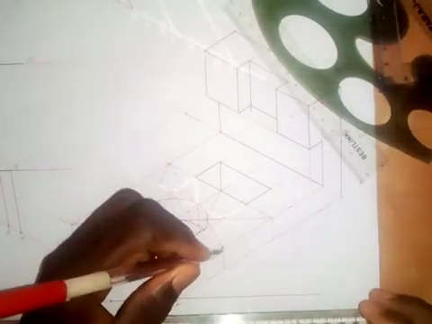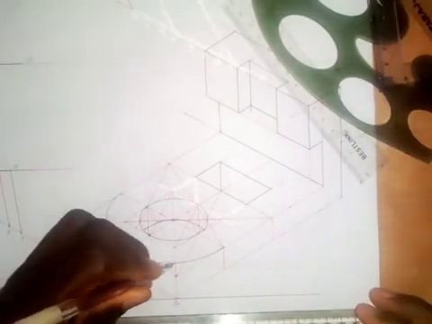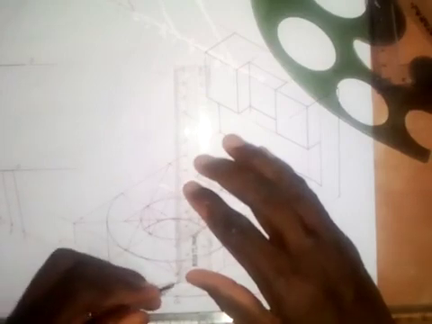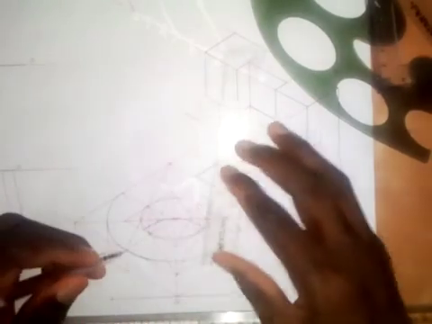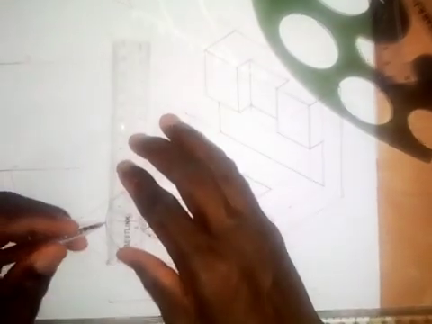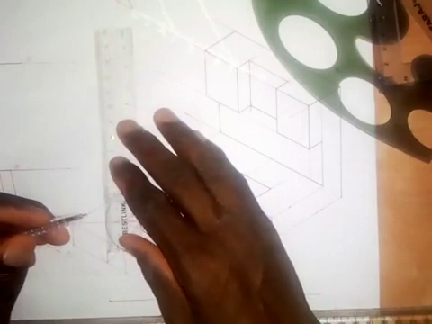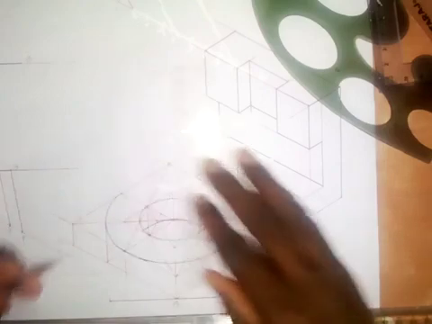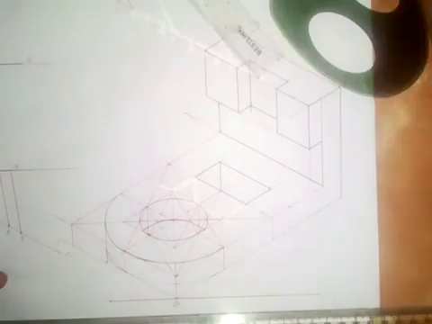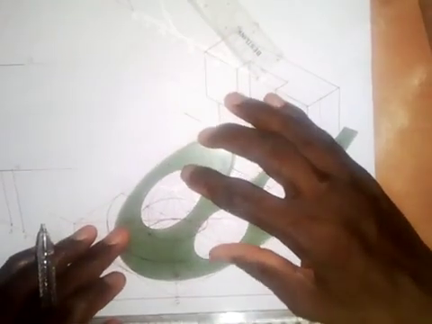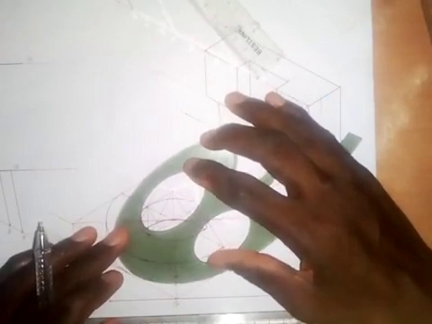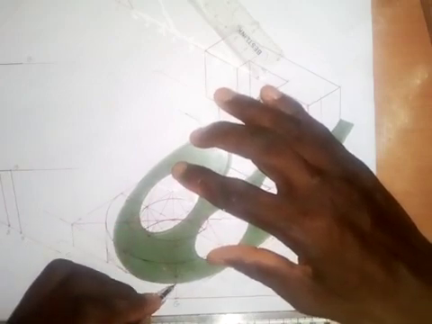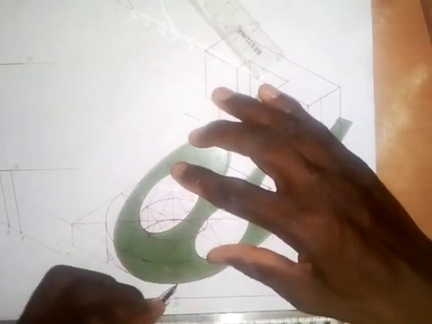The next thing I'm going to do is that from here to here is already 15 millimeters, but I need to take 15 millimeters from this point down. So I will take 15 millimeters down here from here. So this is 15 millimeters here. Also from here to here is 15 millimeters. I don't have to take that again. I'll just come here and take 15 millimeters down. With that distance that I've taken, I'm going to make this a thick line. I'm going to use my French curve to do that. So I join this point together like this.